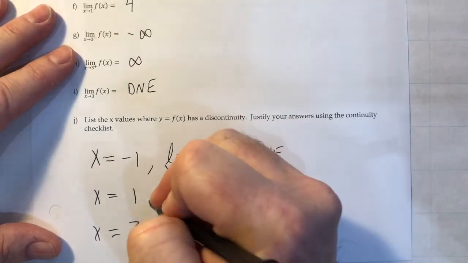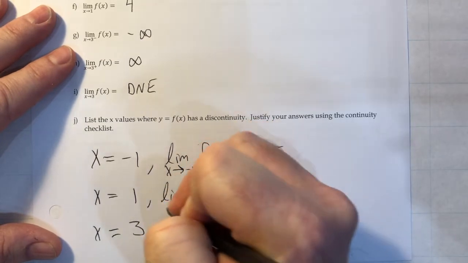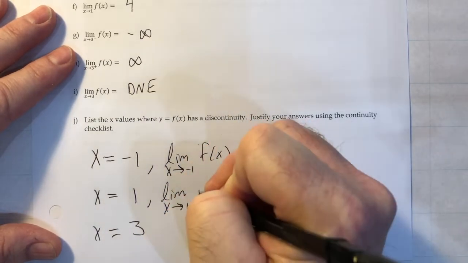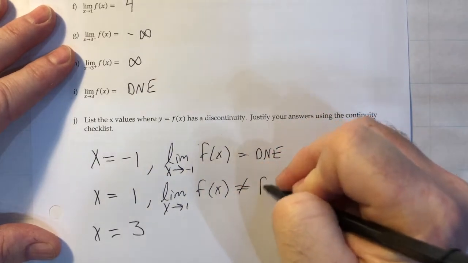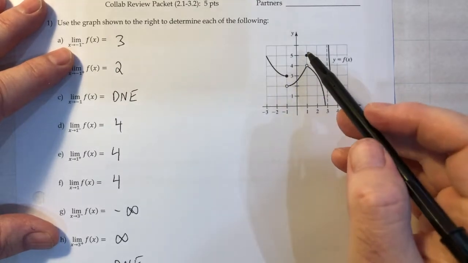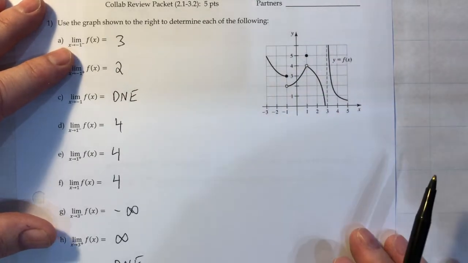So that's what we would list as the problem. The limit as x approaches 1 of f of x does exist, but it is not the same as the value at f of 1. Again, the limit is 4, the value of the function is 5, so those are different.